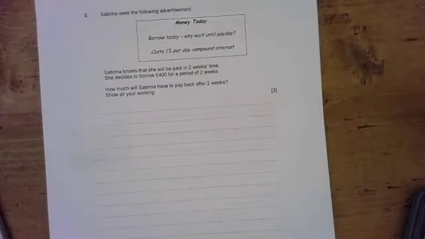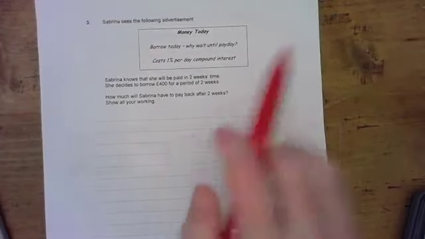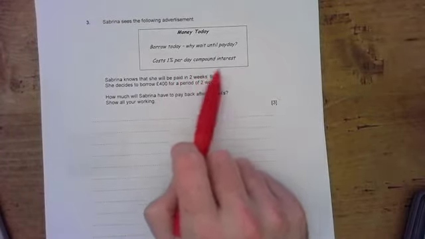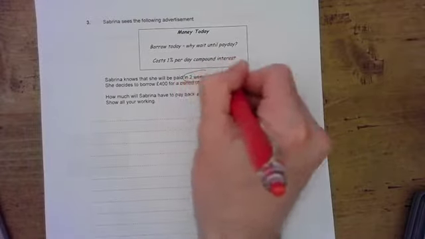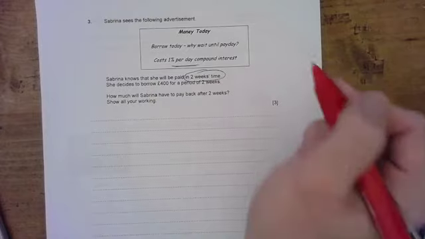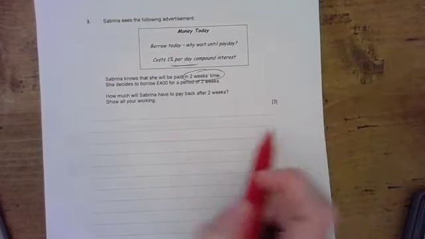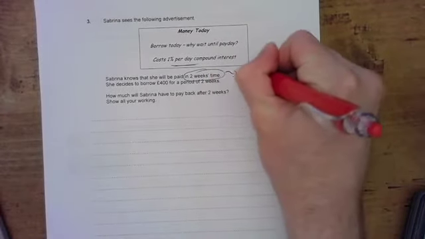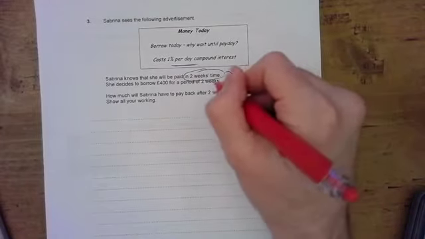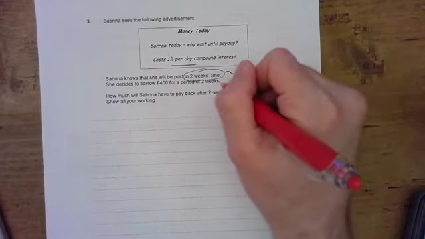Okay. Number 3. Sabrina sees the following advert: Borrow money today, why wait until payday? It costs 1% per day compound interest. Two weeks time, they've just told us in days. They're trying to get us to go wrong there. Just watch out for that. They've always got to be in the same unit. So 2 weeks is 14 days. She decides to borrow 400 quid for a period of 2 weeks. How much will it change?